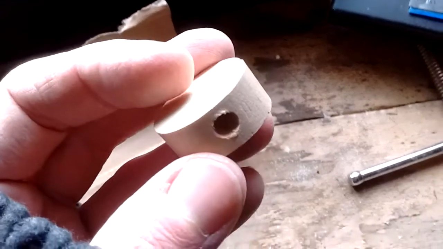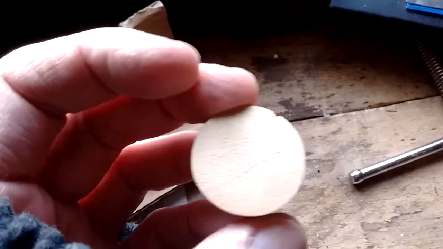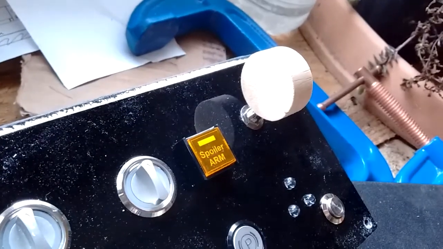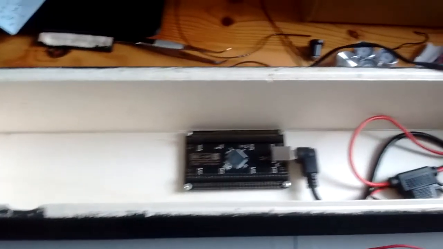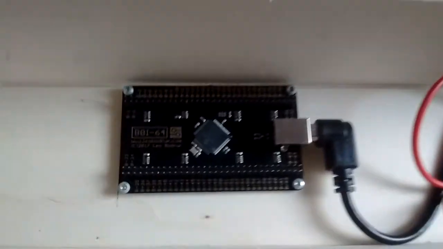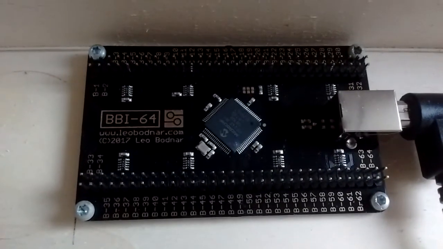To protect the piece of wood, I used a vitrifier. I drilled the fixing hole for the plastic plate and I put the LeoBodnar board in the center of the box.